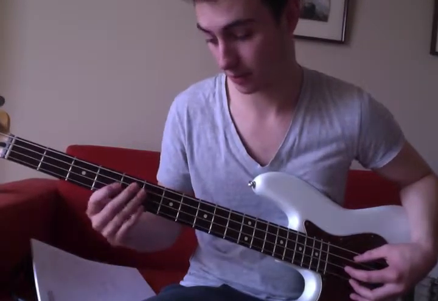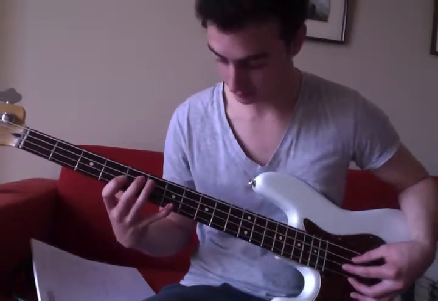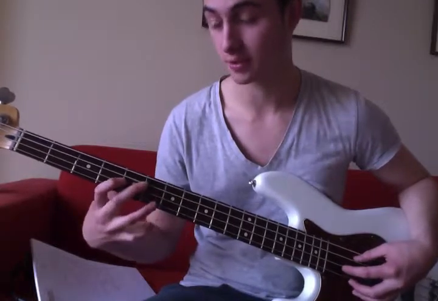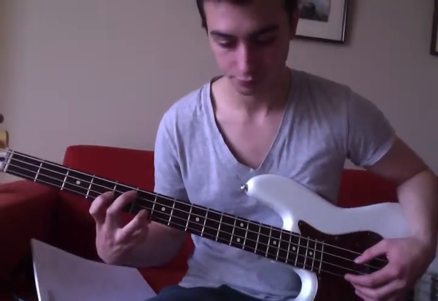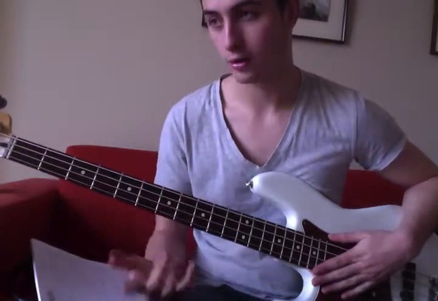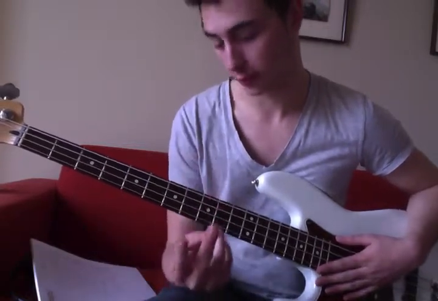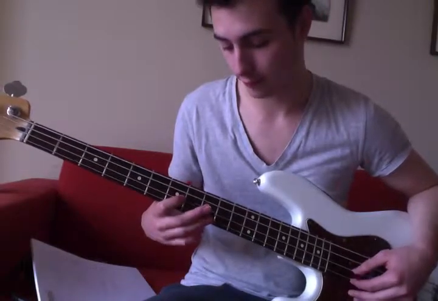You can do the same with major chords, for example with D. This is major D, this is major D7. Or you can also play chords with just 2 notes. That could be the fundamental and the fifth.